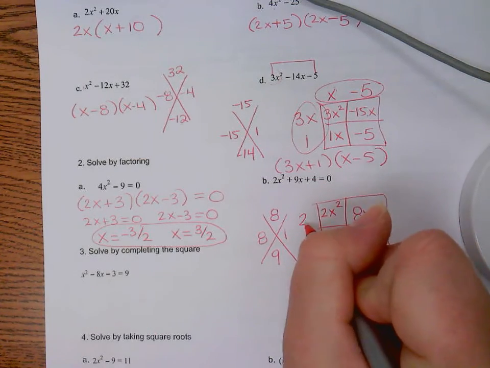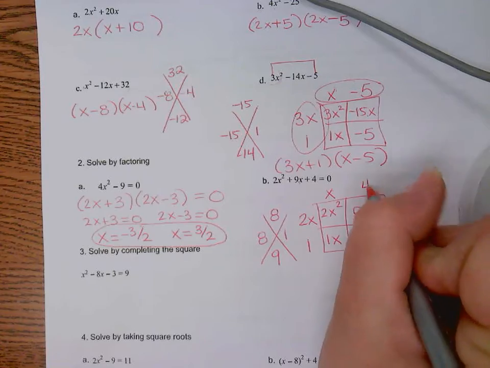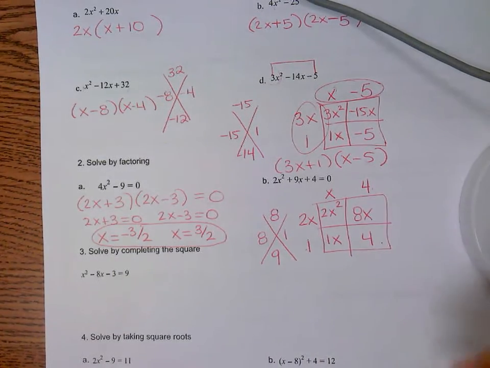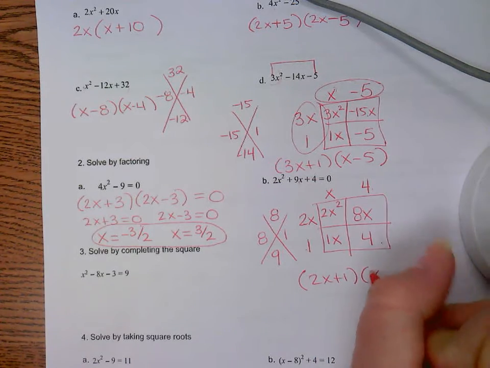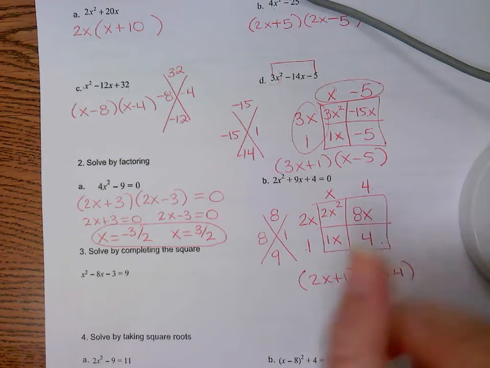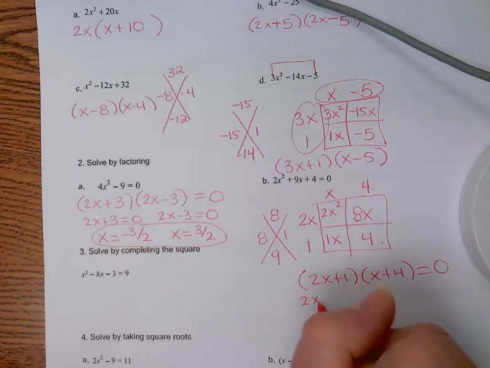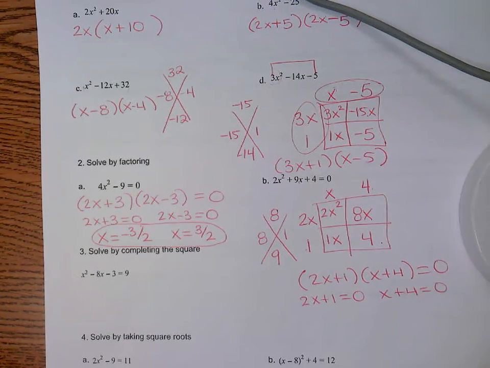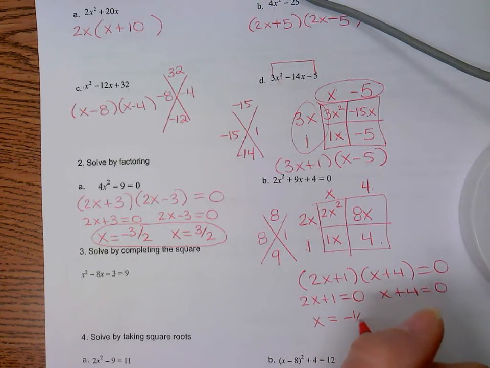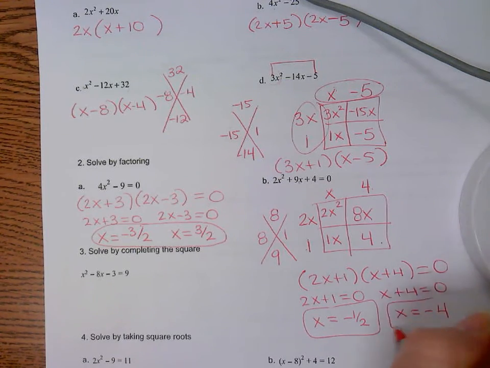So now I've got 2x times x times 1, 2x times 4, 1 times 4. So my final factored answer, 2x plus 1, x plus 4, I'm setting each of these equal to 0. So 2x plus 1 equals 0, and x plus 4 equals 0. So x in this case is negative 1 half. X in this case is negative 4.